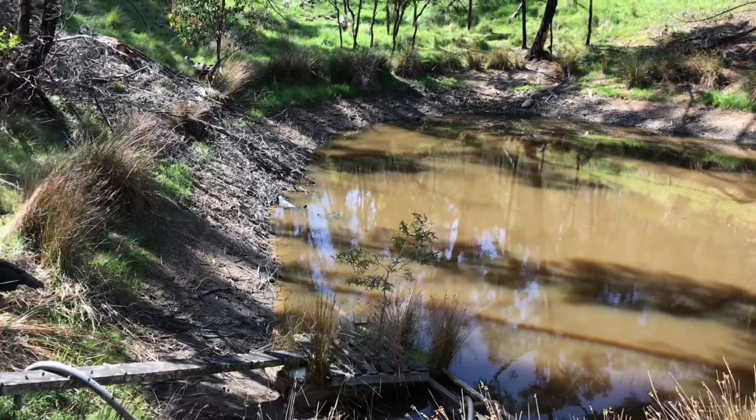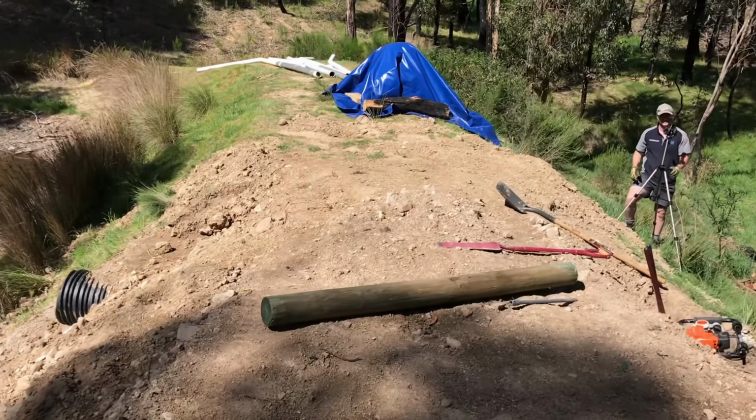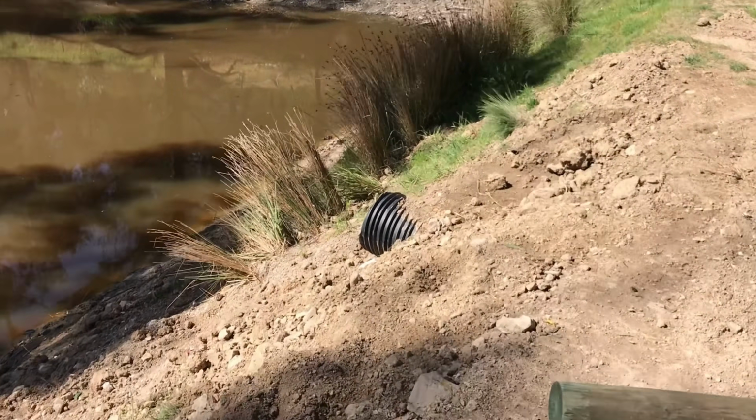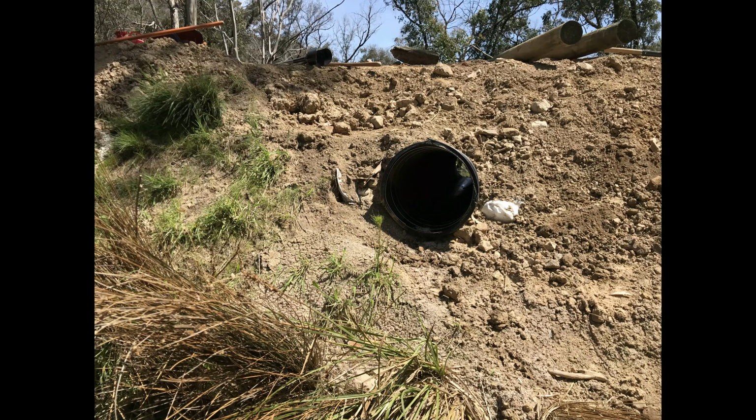So at the end of the first day we had the overflow pipe installed. However, there were some minor holes either side of the overflow pipe which still needed to be fixed. That was going to be done on another day.